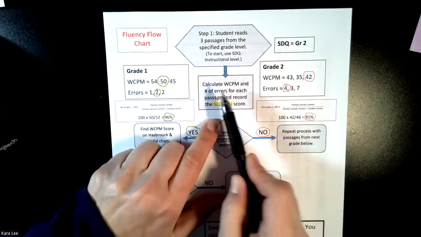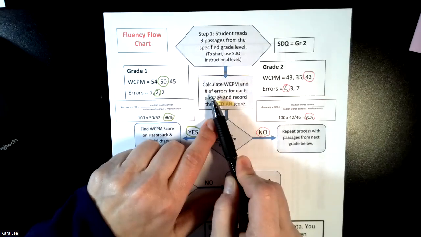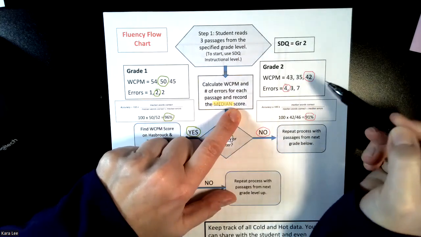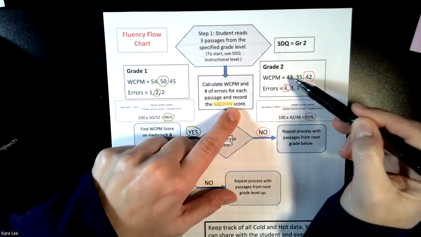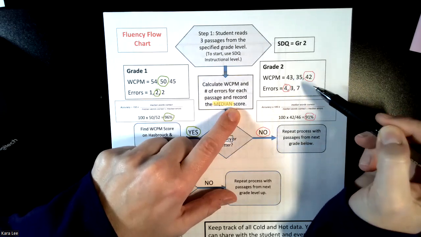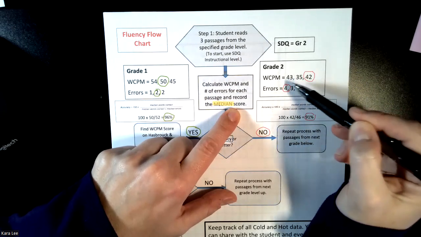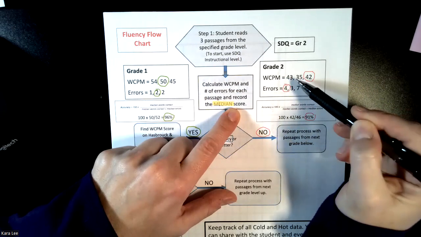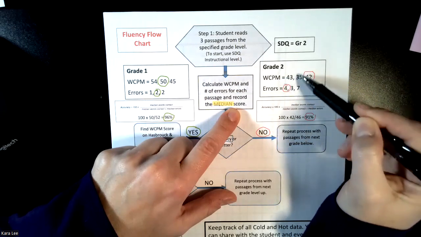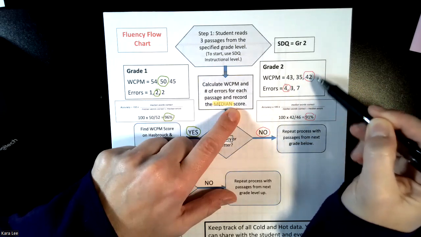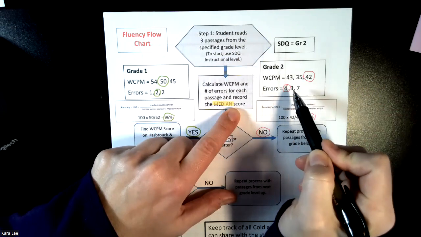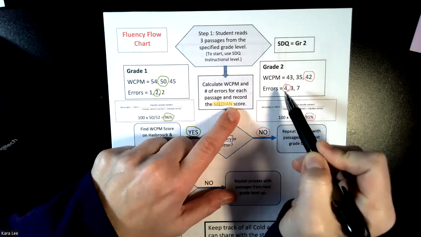So we calculate the words correct per minute and the number of errors for each passage and record the median score. This is what you see that I've circled here. The median is literally the number in the middle. So if I were to put these in number order, it would go 35, 42, 43, right? 42 of that being in the middle. Same thing with errors. Out of a 4, a 3, and a 7, the 4 is in the middle.